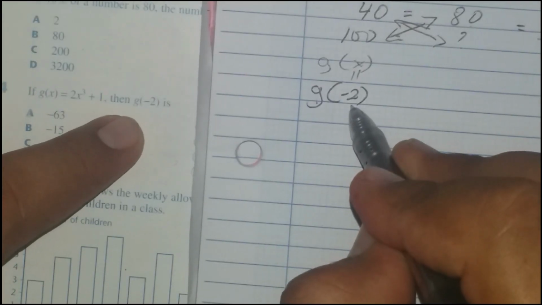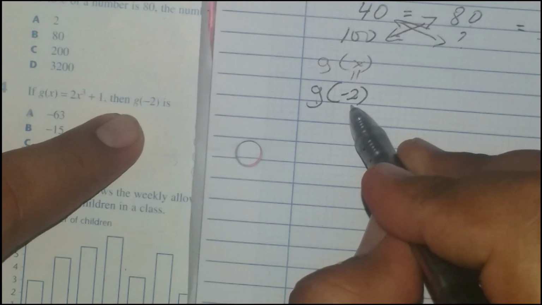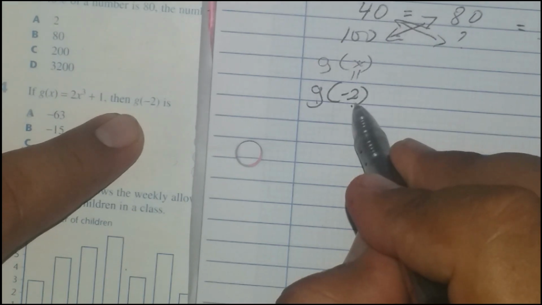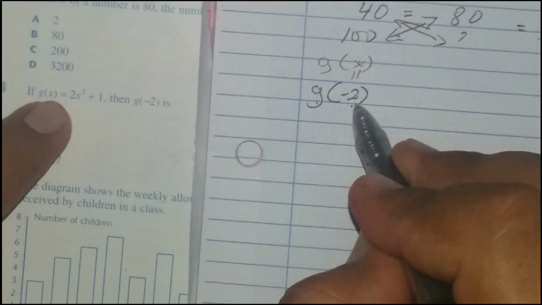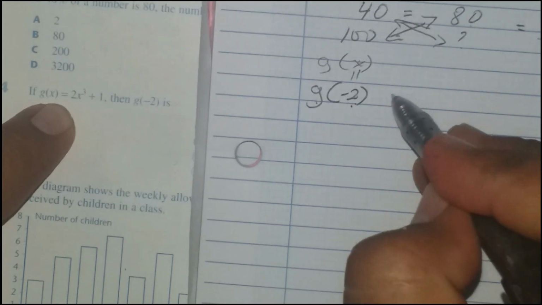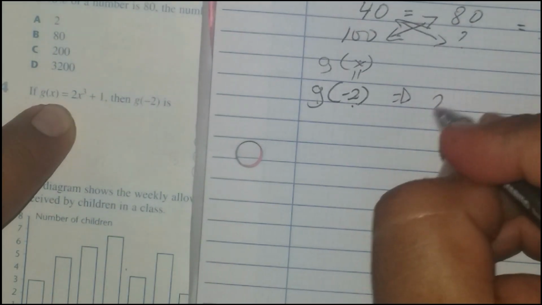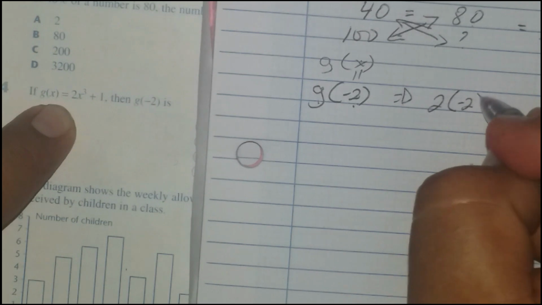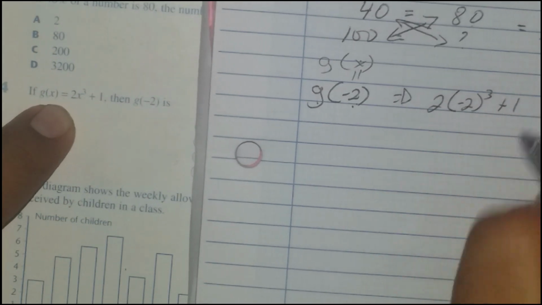So what this is telling you is to substitute x for negative 2 into the equation g. So that's going to be 2 times negative 2 cubed plus 1.